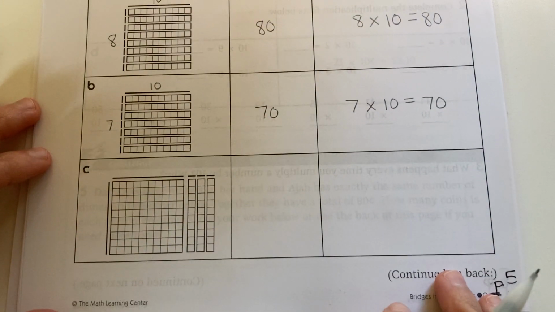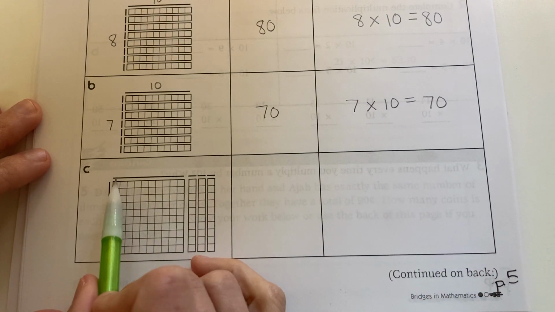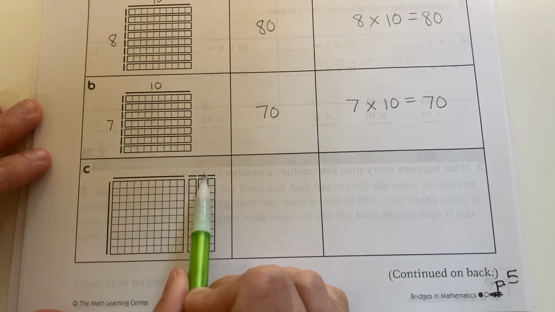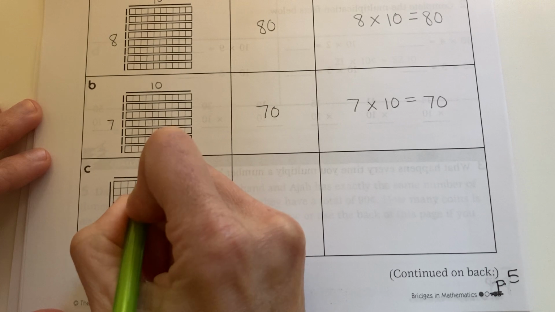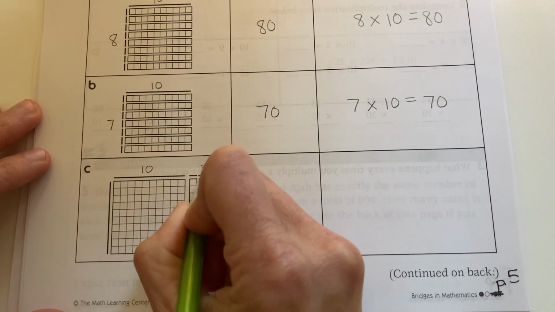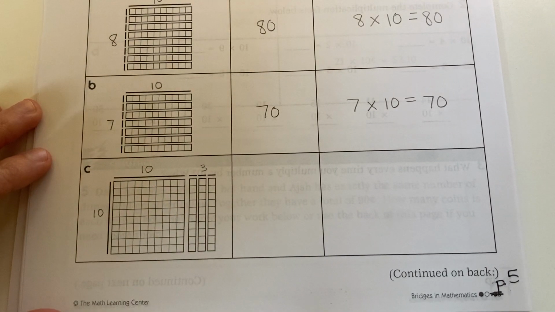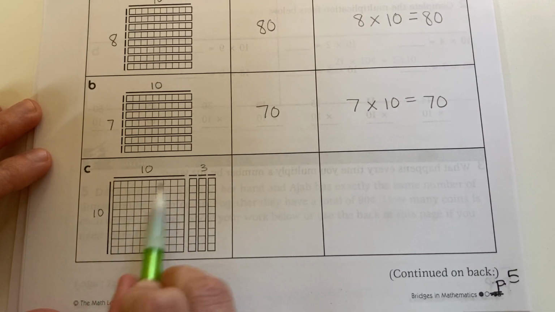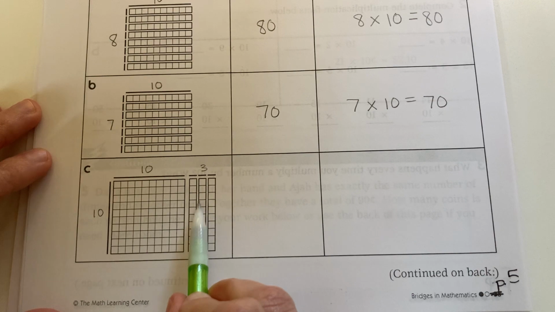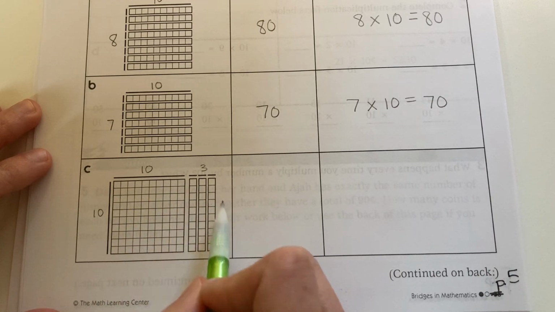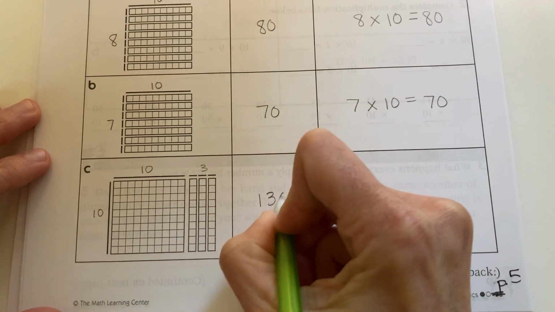And now let me show you the next one because it gets a little bit trickier, where I have 10 and then 3. 10, and this represents 3. And in this direction, I have 10. So I know 10 by 10, that's 100. And then I've got 10, 20, 30. So it's 100 plus 30 is 130.